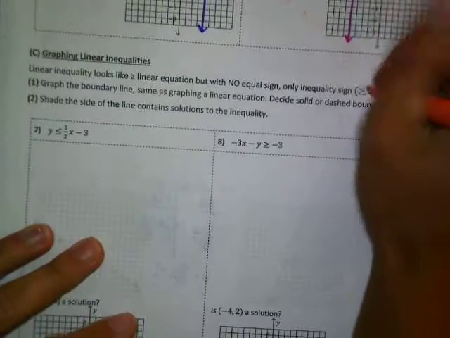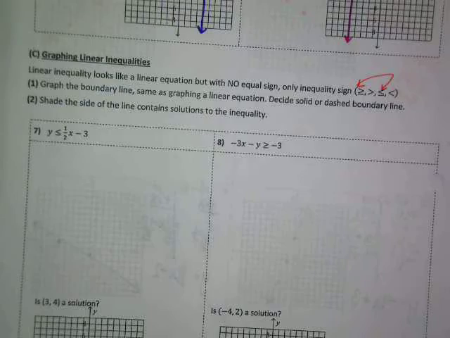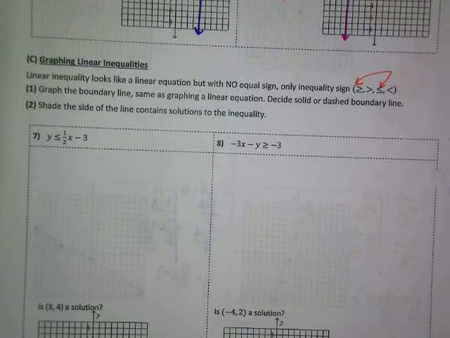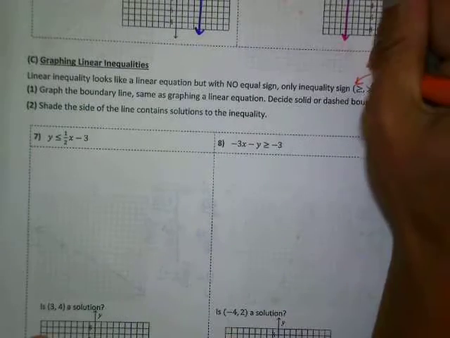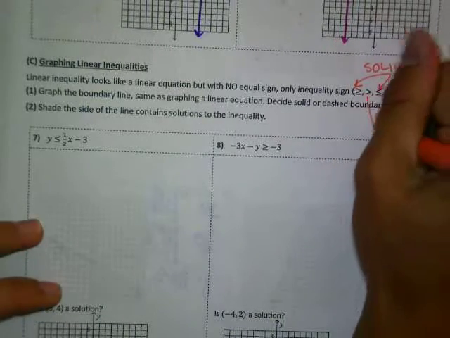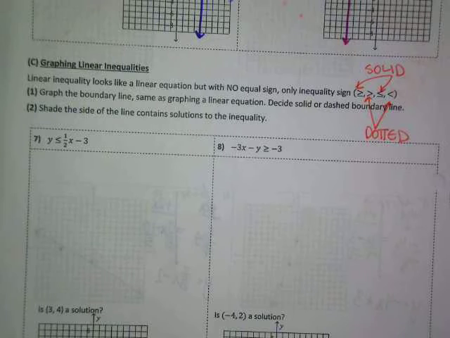So, first, if you have the little inequality bar underneath your sign, that's the line, right? Is it solid or dotted? Solid. Raise your hand for solid. Raise your hand for dotted. It's solid. So if you have the line, it's solid. If you don't have the line, it's dotted, because that's supposed to show that it's not included, right? Correct. Dotted shows that it's not included. Solid shows that it is included.